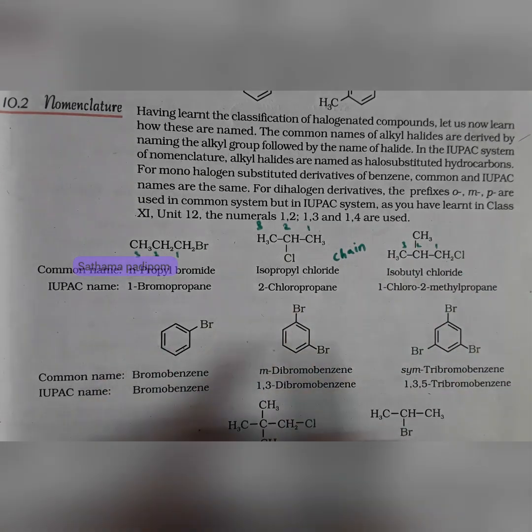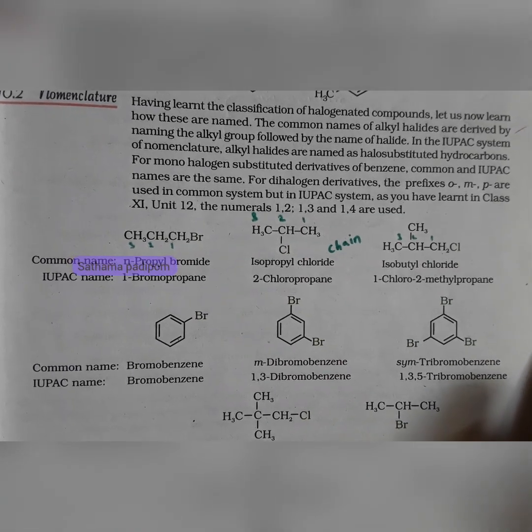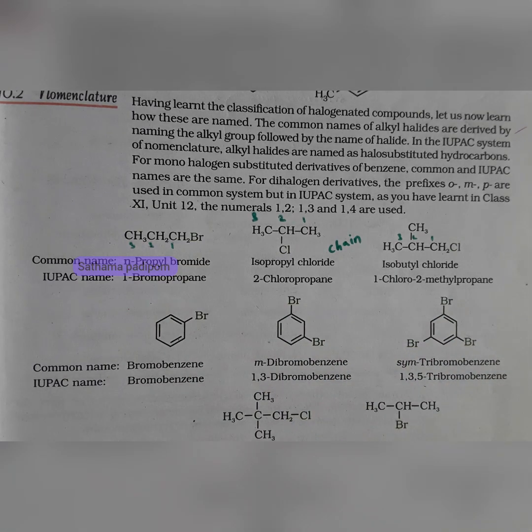Next, when it comes to the aryl group, it's a benzene ring. நம்ம NCERTல கொடுத்திருக்கக்கூடிய எல்லா ஸ்ட்ரக்சரும் நீங்க கிளியரா இருக்கணும். Structure, அதோட common name, IUPAC name, இது கிளியரா இருந்தாலே நம்ம ஓரளவு 50% ஈஸியா ஸ்கோர் பண்ணலாம்.